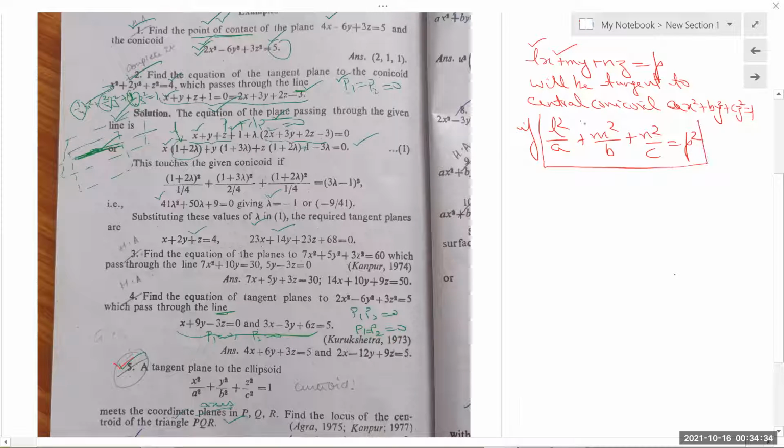So this is the required equation if this plane will be tangent.